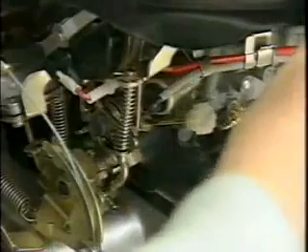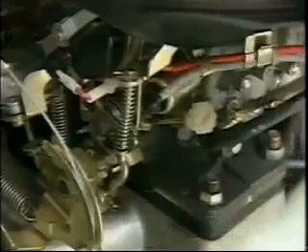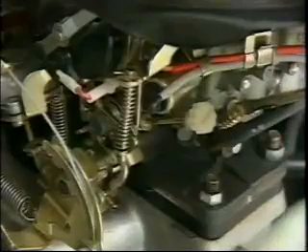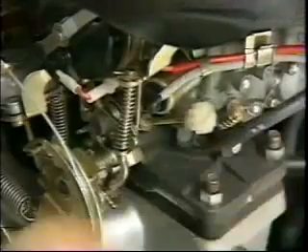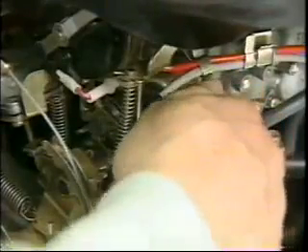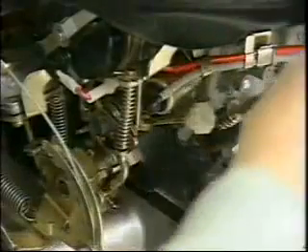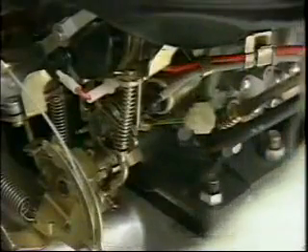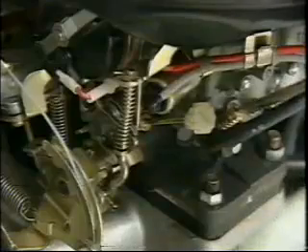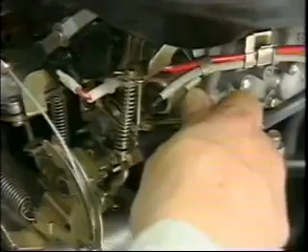Turn the idle mixture adjusting screw to raise the engine RPM to its highest permissible idle setting. Then turn the idle speed adjusting screw to set the idle to the specified idle mix speed. Repeat these 2 steps until the engine RPM will no longer go above the highest permissible idle setting. Finally, turn the idle speed adjusting screw to set the idle speed to the specified setting.